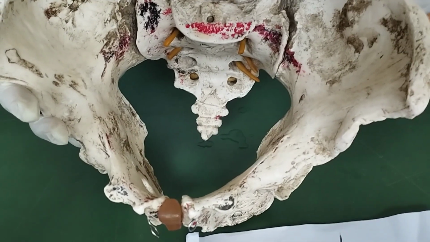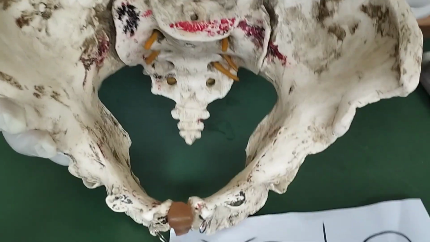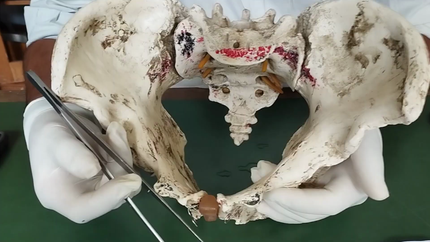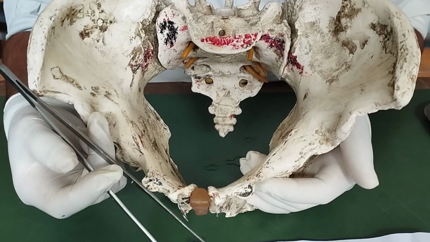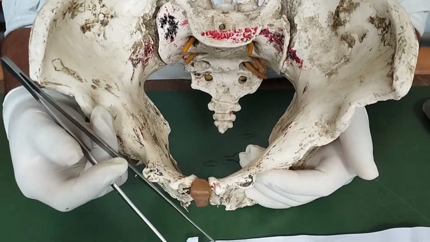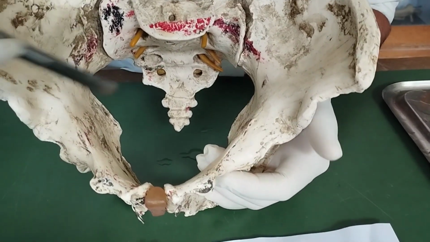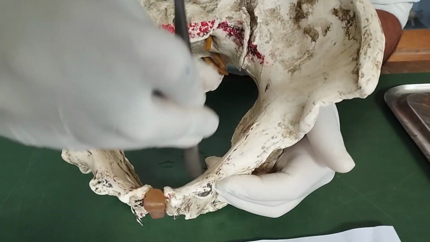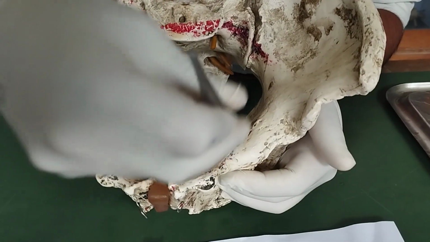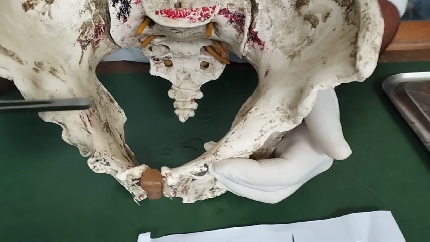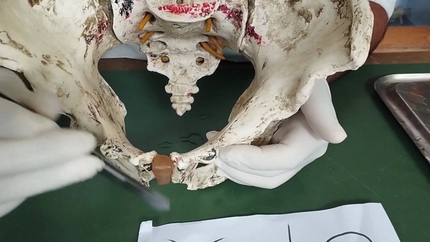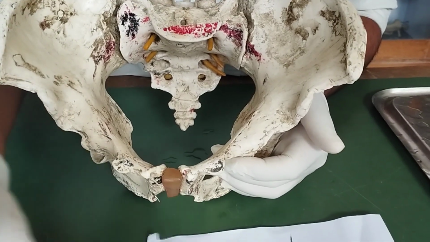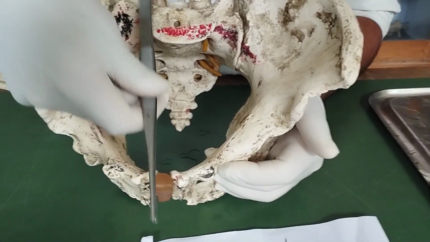Now let's talk about anatomical position of bony pelvis. Anterior superior iliac spine and pubic tubercles lie in the same coronal plane. Pelvic surface of pubis faces backward and upward. Anterior surface of pubic symphysis faces downward and forward. Pelvic inlet faces forward and upward.